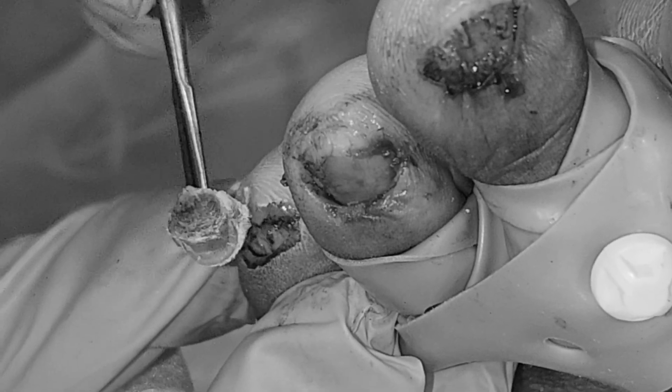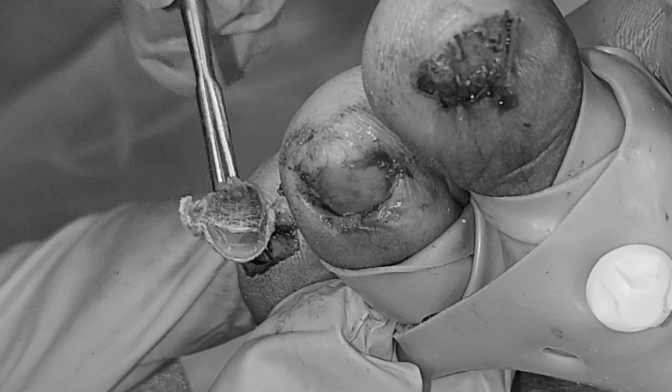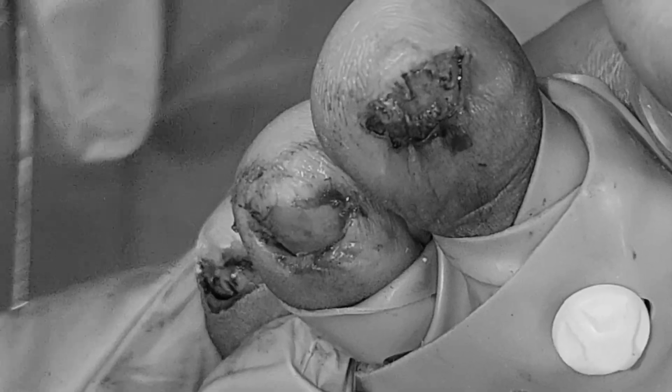Relatively easy. Again, very deep root. Voila, that's what I like. Comes out really, really easily. No complications. A little bit of nail bed damage. That's fine. I'll just scrape this back a little.